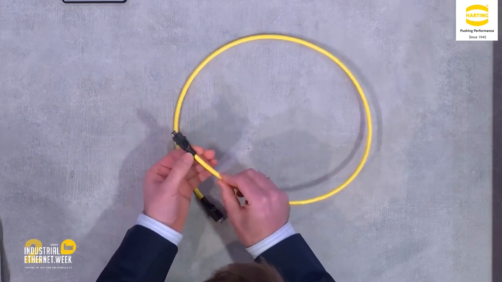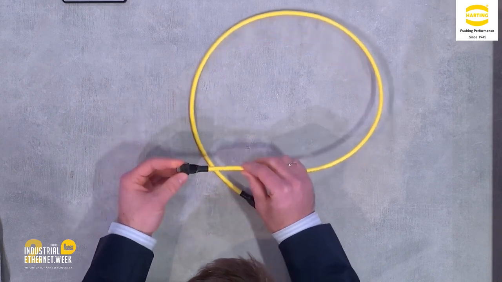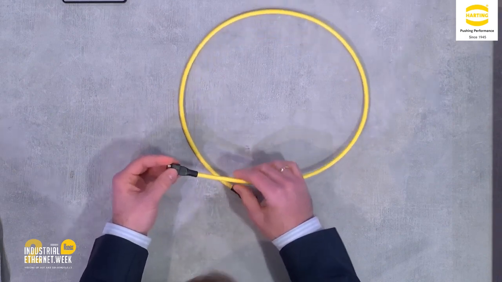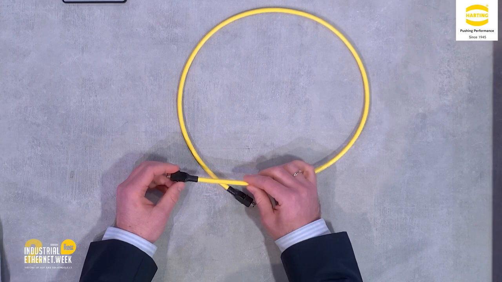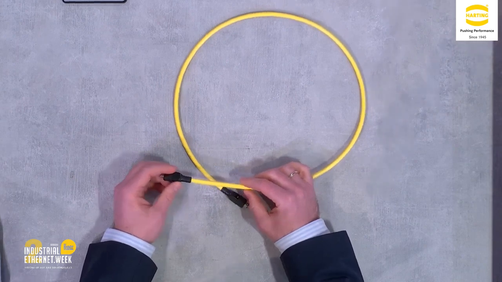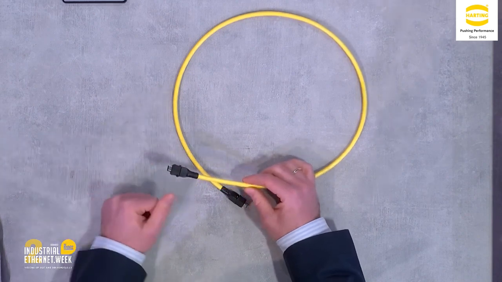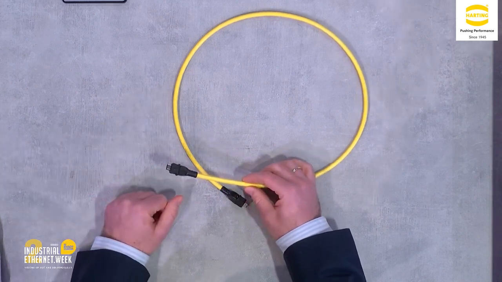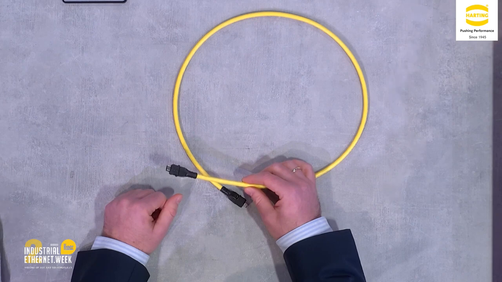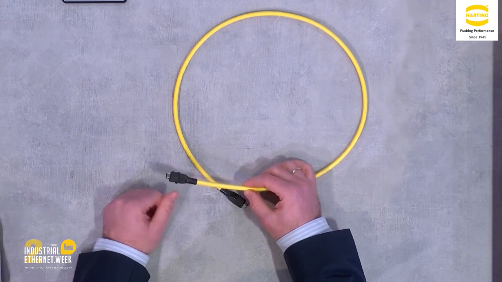We see the nice design of the overmolded cable outlet, which is beneficial for higher robustness or even big batch sizes, with a nice strain relief here as well. At the end of the day, we are reducing the installation effort. You just unpack your polybag or your package and plug it in, and you can play the game.